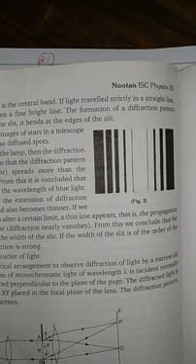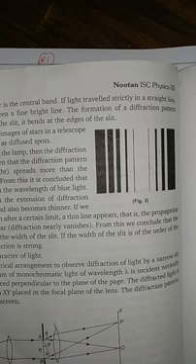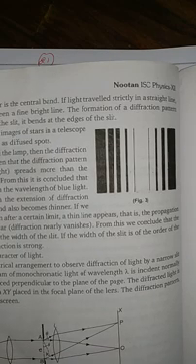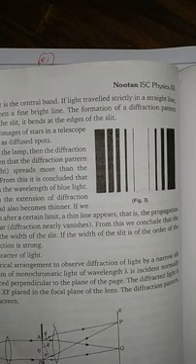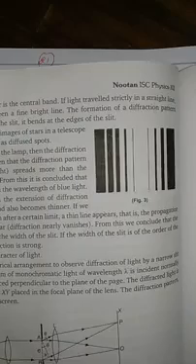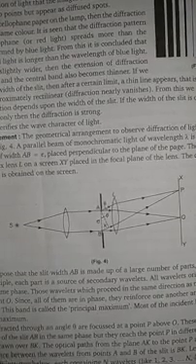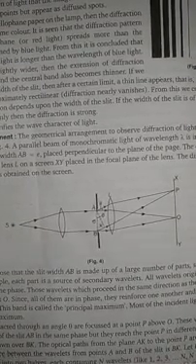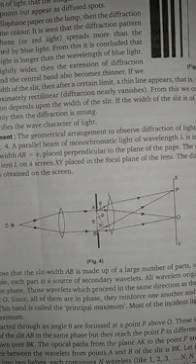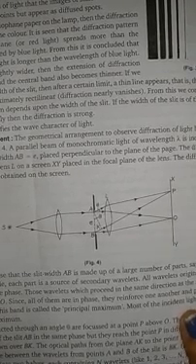So we'll do a geometrical arrangement and a derivation for this Fraunhofer diffraction as well. The diagram is given in the book itself. I'll not draw another diagram, I'll just show you the same diagram.